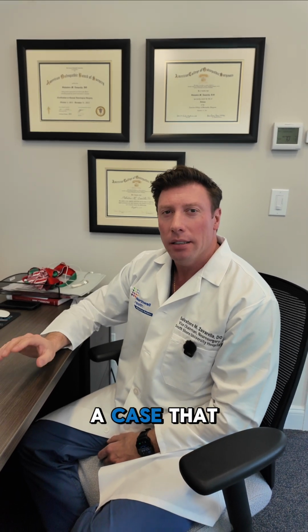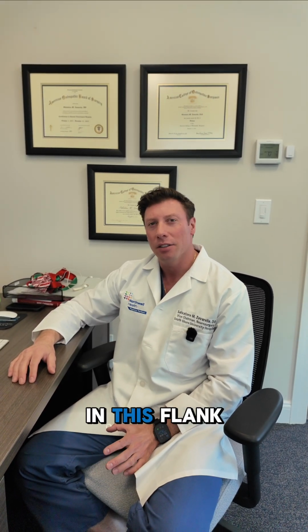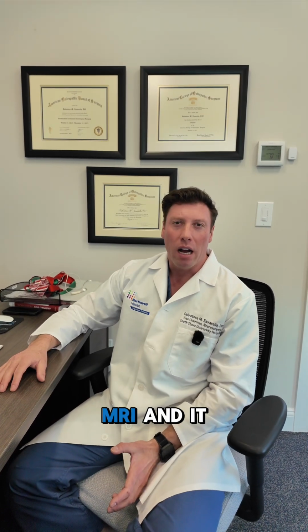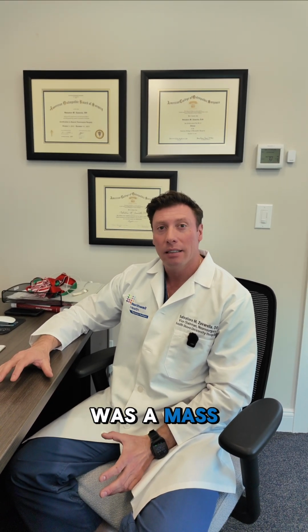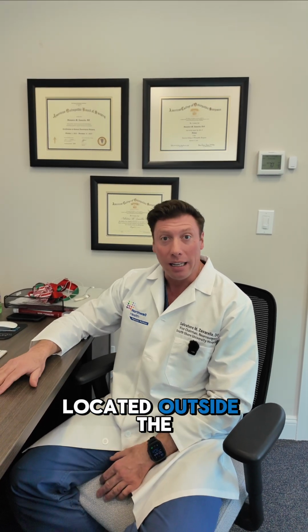So I want to talk about a case that I did about 3, 4 years ago. The case is a 30-year-old male who presented to my office with pretty significant left pain in his flank region extending into his anterior thigh. He underwent an MRI and it showed that there was a mass, and it looked to be what's called a nerve sheath tumor, but it was located outside the spine.